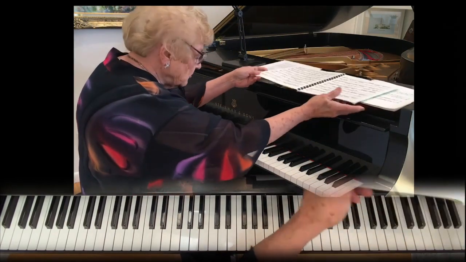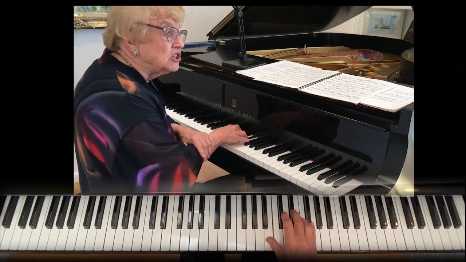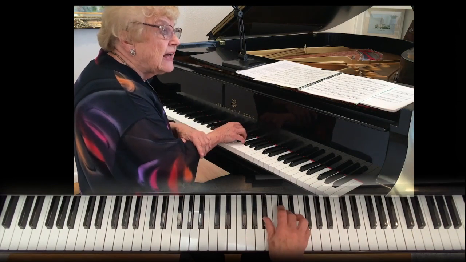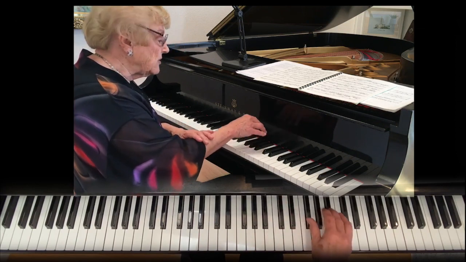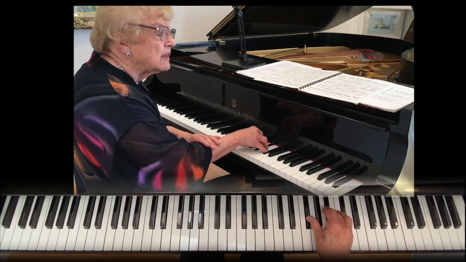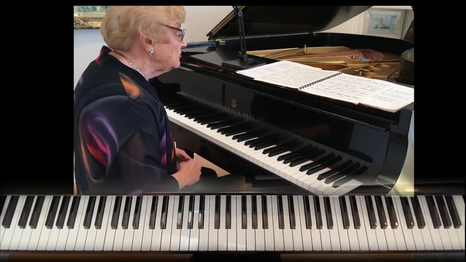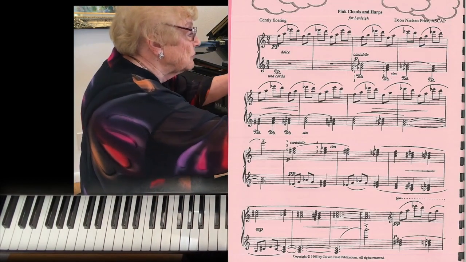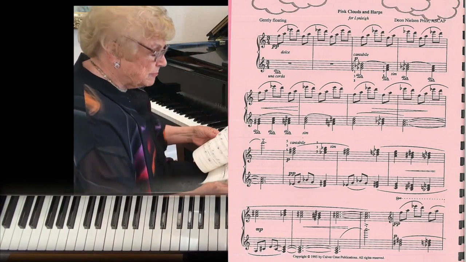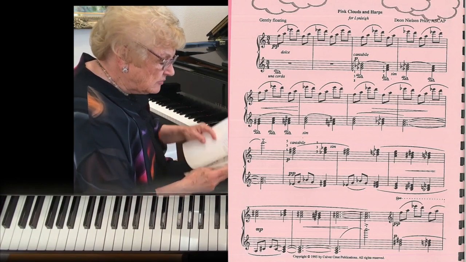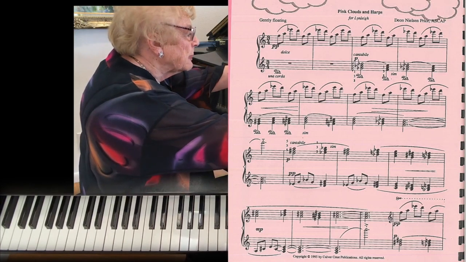So in this fourth group, we have the 2 B, D, F chords. We've got B, D sharp, F sharp, and B flat, D, F. And then the last one, the 12th, is 3 black keys, F sharp, A sharp, C sharp, and G flat, B flat, D flat. So as soon as the student knows all of those 12 chords, they can play Pink Clouds and Harps. And I call it harps because some of the triads I arpeggiate like a harp.